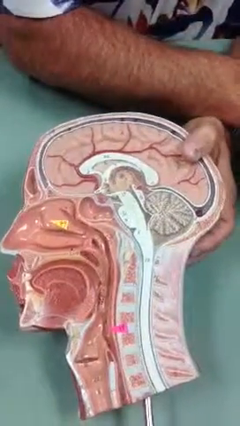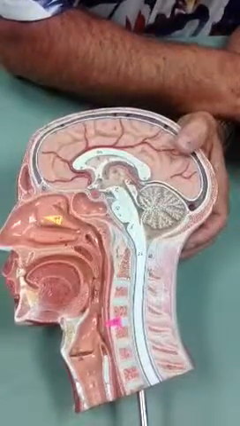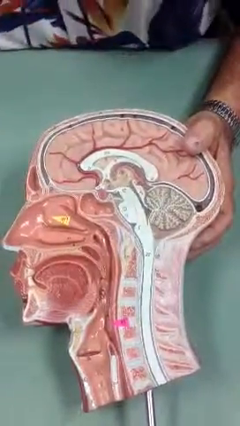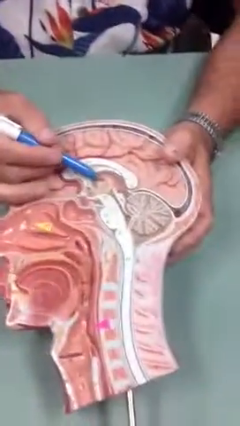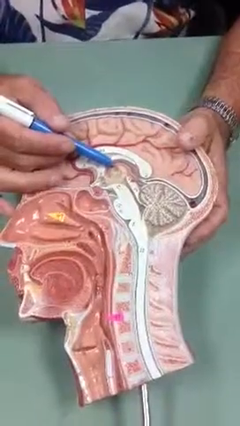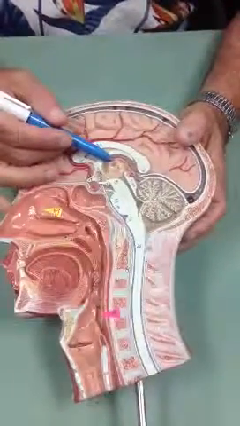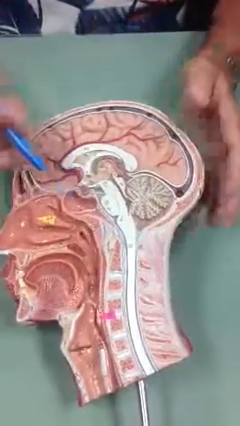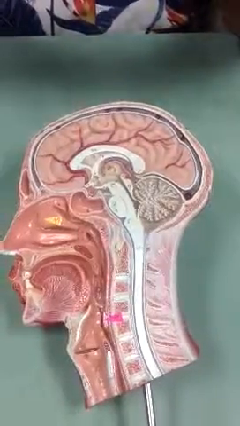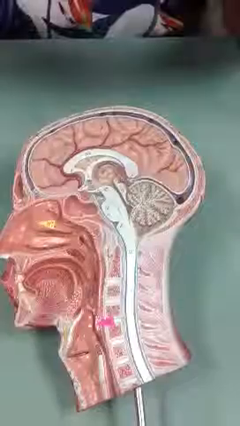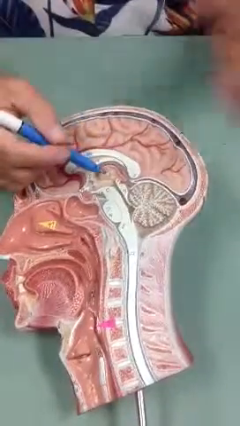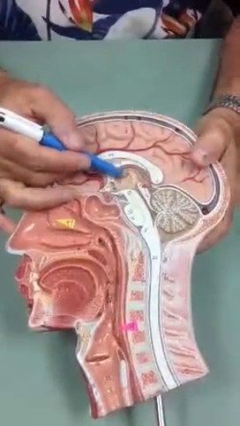You can see it's a brown dot right here, and right here, the pen is sticking out in it, right? This is the interthalamic adhesion. The two thalami adhere to one another at a point. And that's it, the interthalamic adhesion.